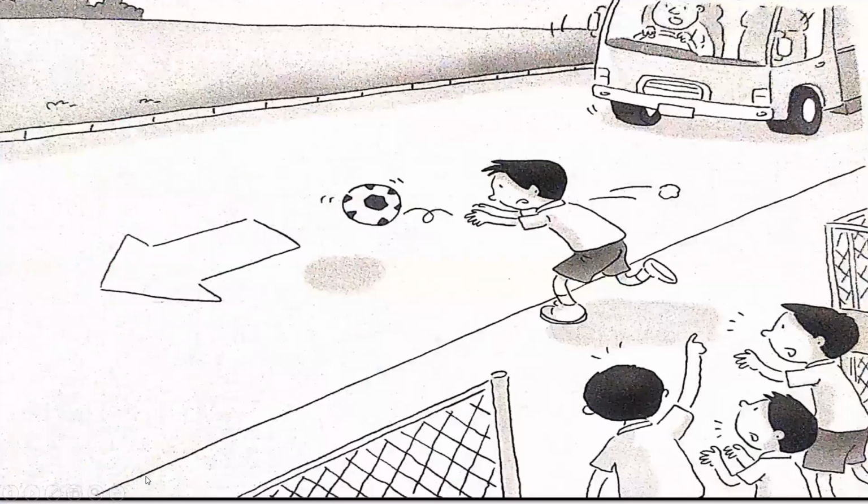All right, let's look at this picture for 2 minutes and just try to observe what's happening in the picture. Someone is running and chasing the ball. There is a bus coming on the road. There are children shouting for help. And it seems to be a field near the road. All right, so we'll keep our observations in our mind, and then we will see how we can best compose this picture.